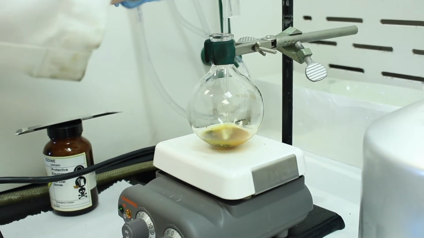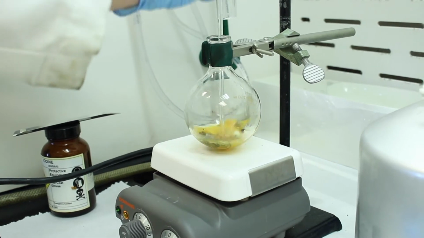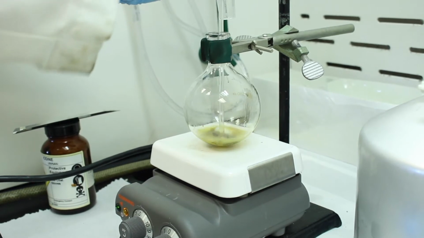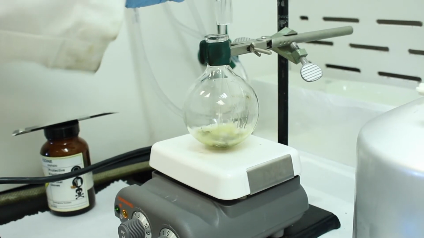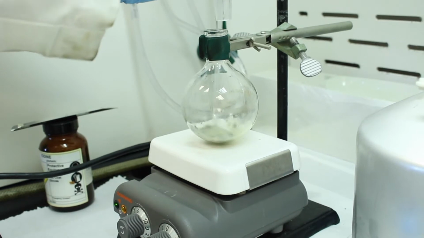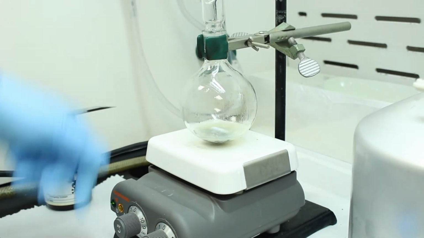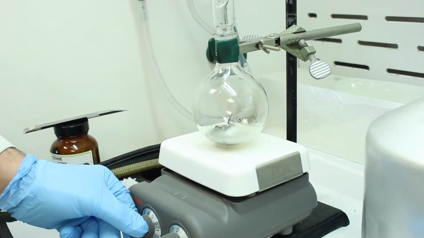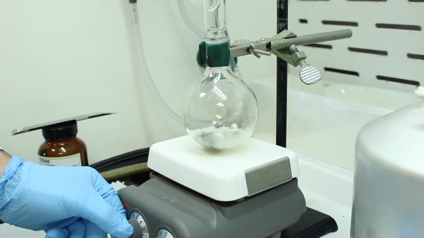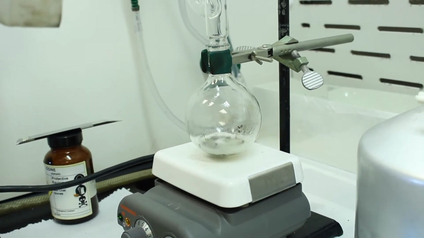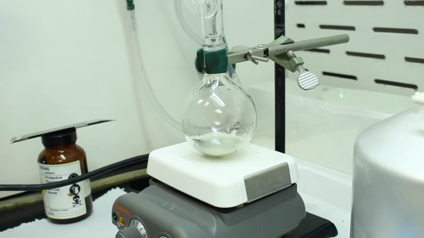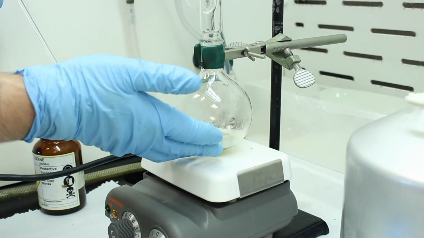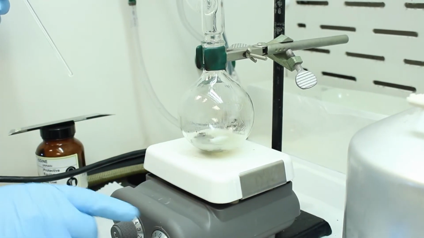Okay, seems like we might be getting something here. There you go, you can see it lightening in color. Nice, okay. There we go. I think we've started here. Yep, so you can see the solution is becoming slightly turbid. Okay, so this should be sufficient here. The magnesium should begin to react.